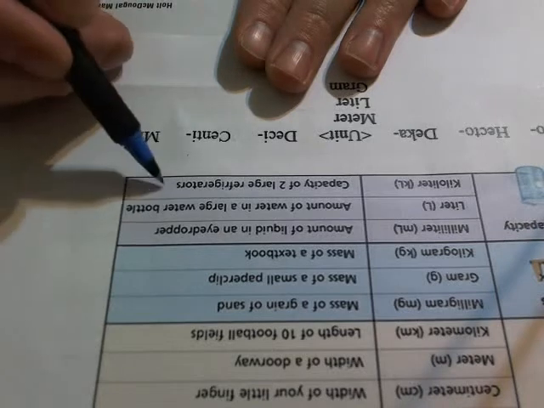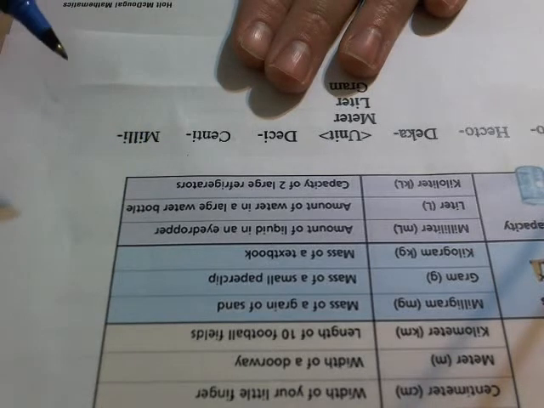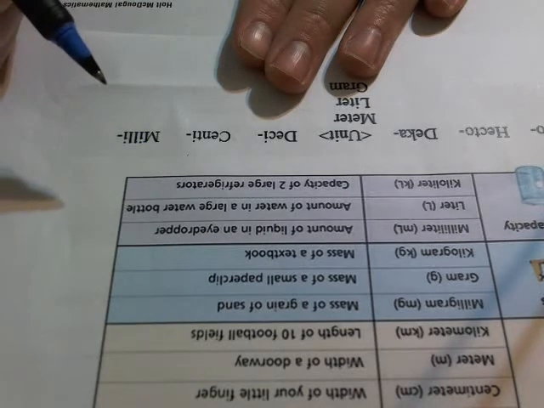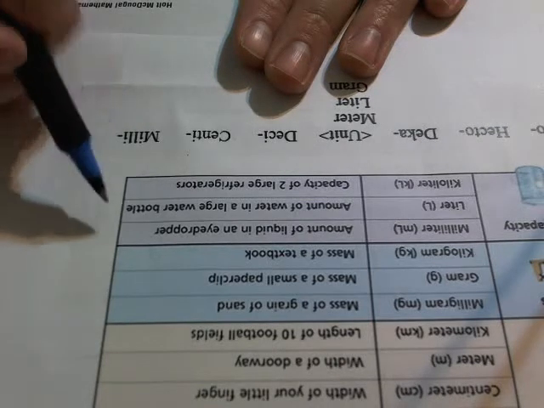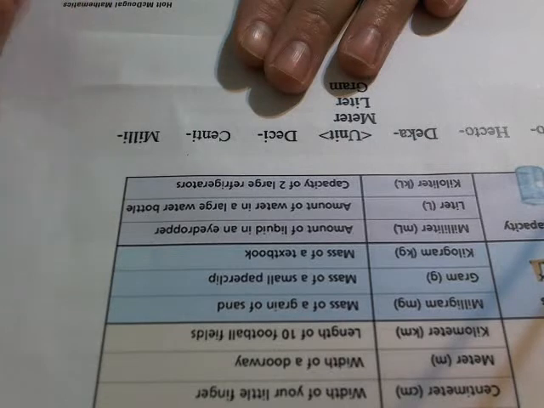Kiloliter is how much is in 2 large refrigerators, which is obviously way more than a sink. So kiloliter probably isn't the best measure either. So by process of elimination, liter is probably the best answer. A few large water bottles is easily going to fill up a kitchen sink. So liters is going to be the best unit of measure to approximate the amount of water in a kitchen sink.